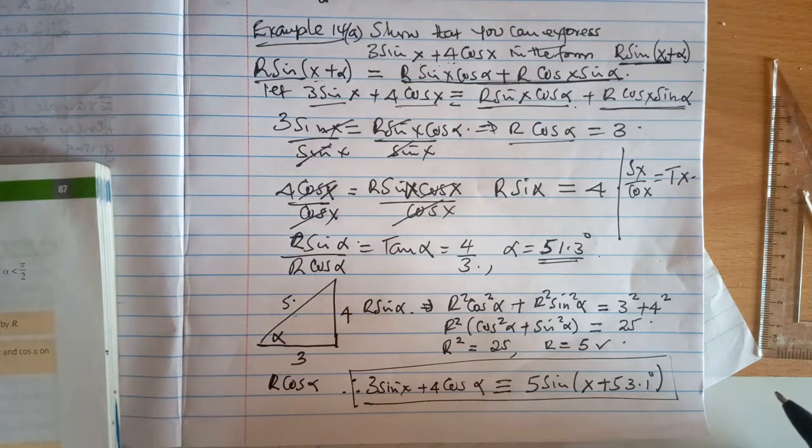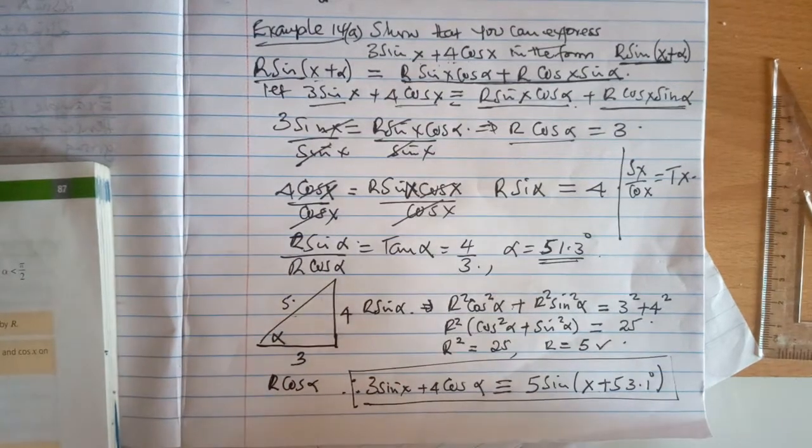We are now going to example 14, part B, and that is also going to be very awesome. All right.